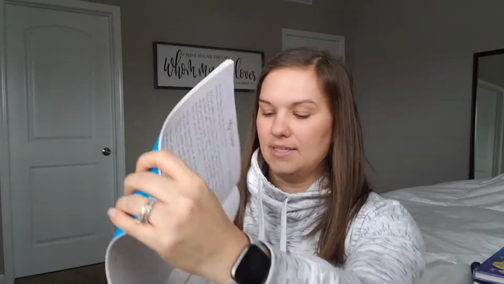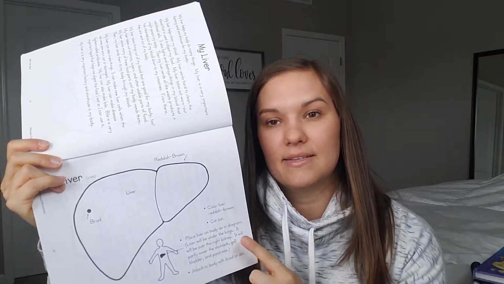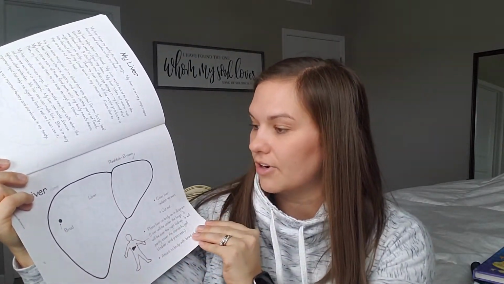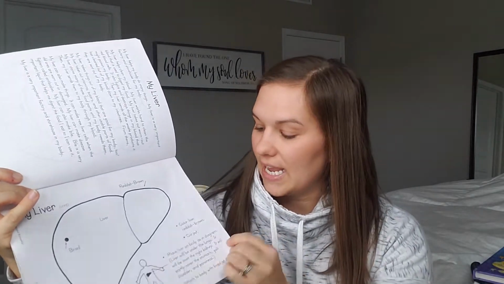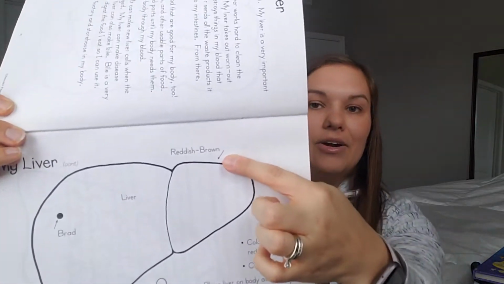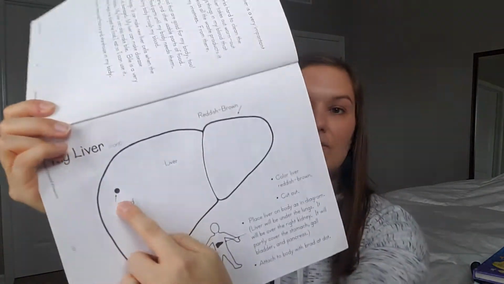their body, right? Well, this book was great because it goes through all the organs, and you can make copies of them. So here is the liver. I would make a copy of this entire paper for each one of my kids that was doing it. It shows exactly to color it reddish brown. It tells you where you'll need a brad to attach it to the body.